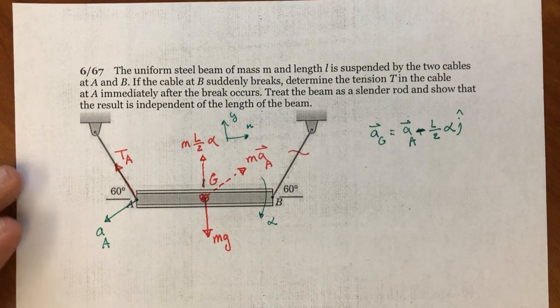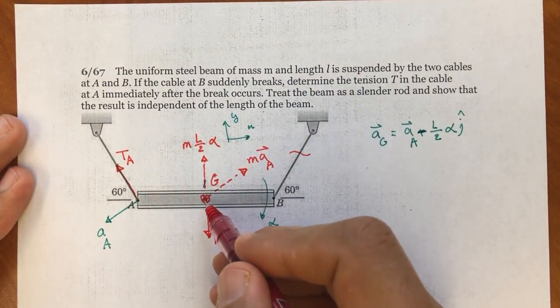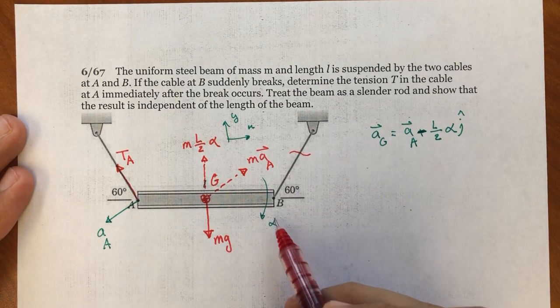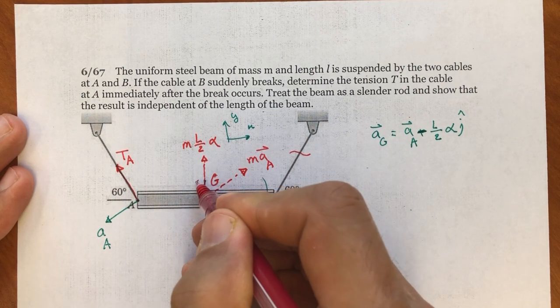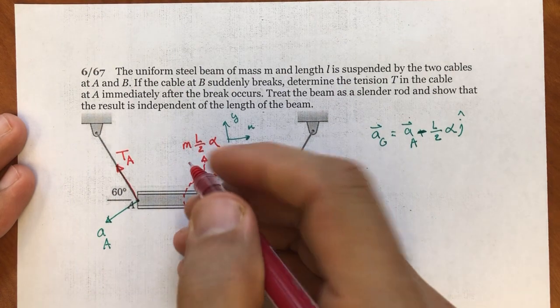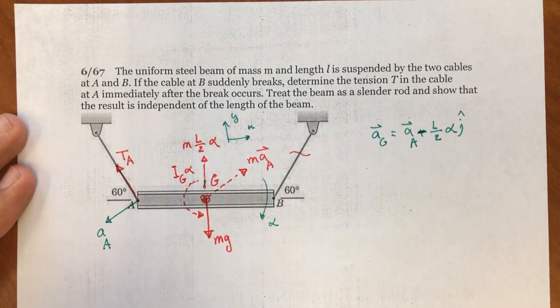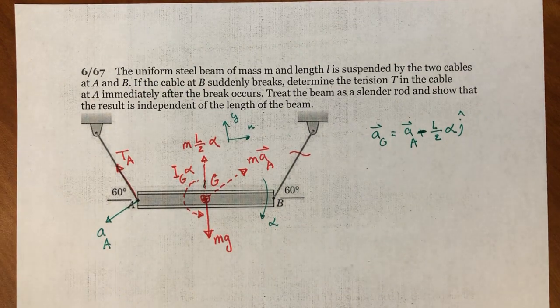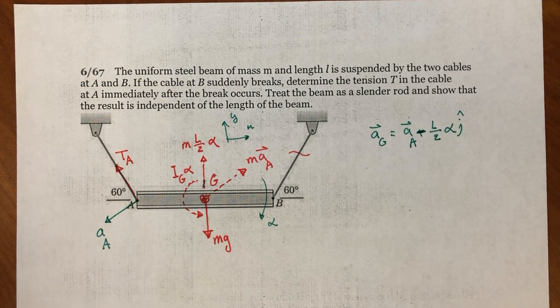Based on D'Alembert method, one more thing. We need to add a moment to the center with the magnitude of Ig times negative alpha. So if alpha is in this direction, I'm going to assume we have a moment at this point with the magnitude of Ig times alpha. Based on D'Alembert method, if you add this force and torque, then your problem is going to turn into a static problem.